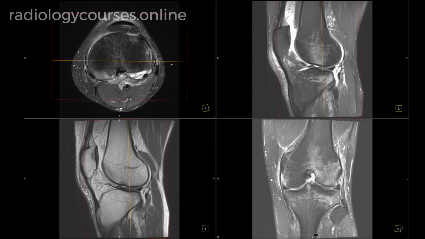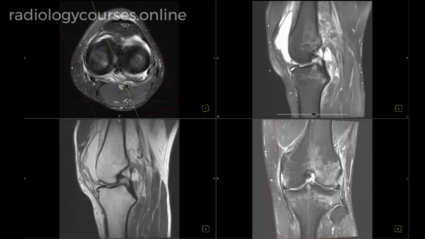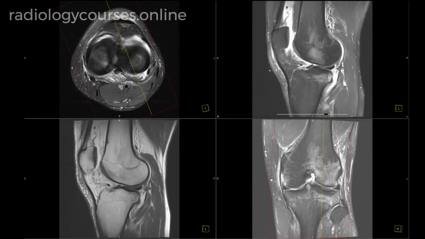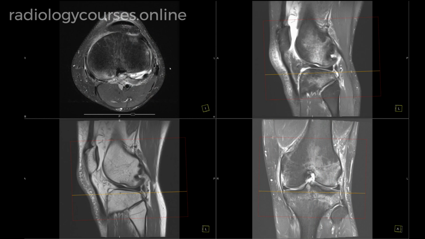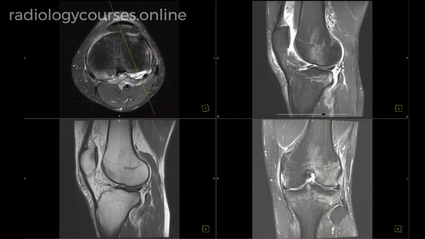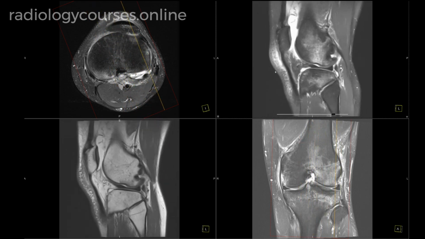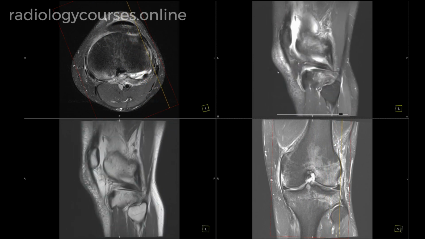Here we have an MRI of the knee in a 20-year-old with a history of football injury, not able to weight-bear, where the plain radiograph was unremarkable. Here what I want to show is how a pivot shift bone contusion looks like, and once we see it we will never forget.